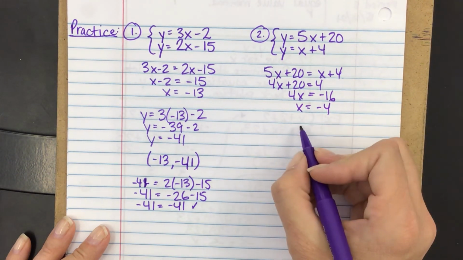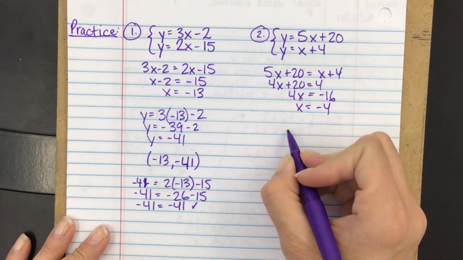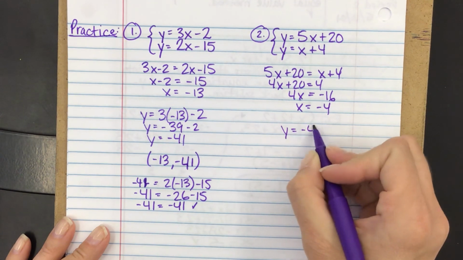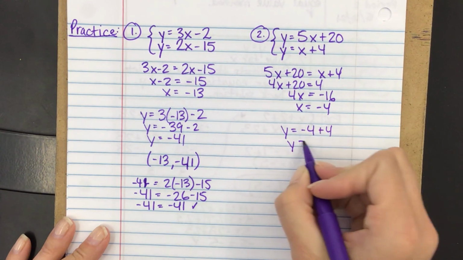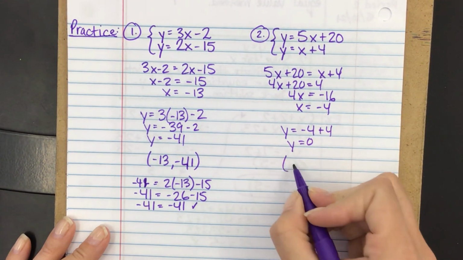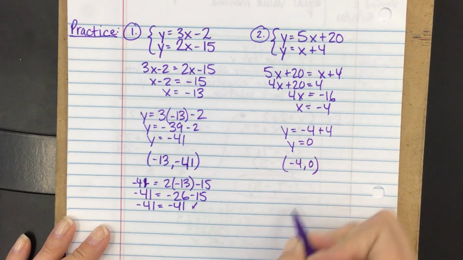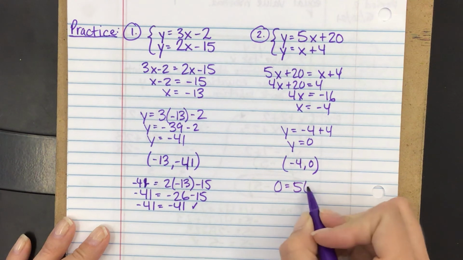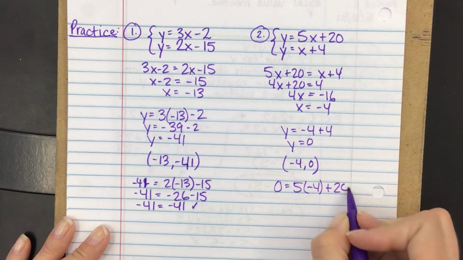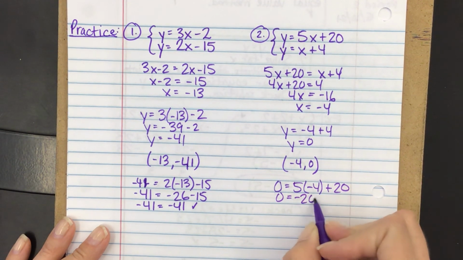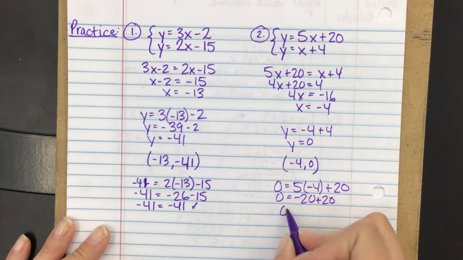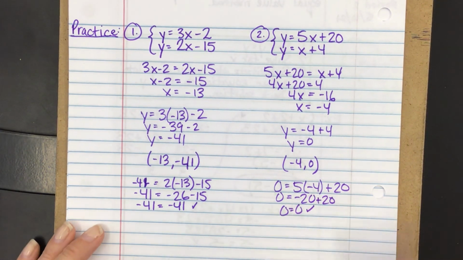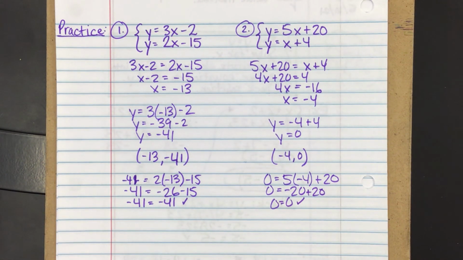Okay, I'm going to plug it back into that second equation. And I get that y is equal to 0. So my ordered pair is -4, 0. I'm just going to plug it now into that first equation to make sure. Yep, we're good. Any questions for me?